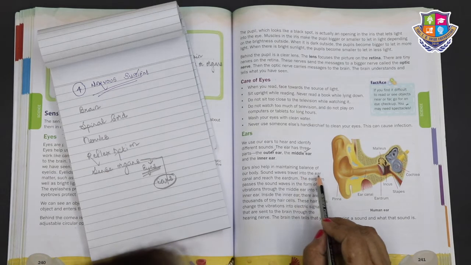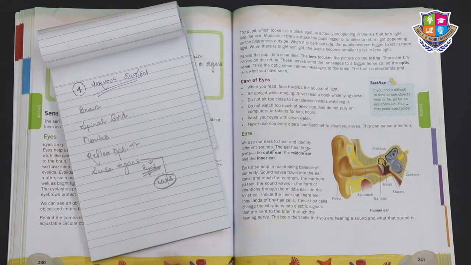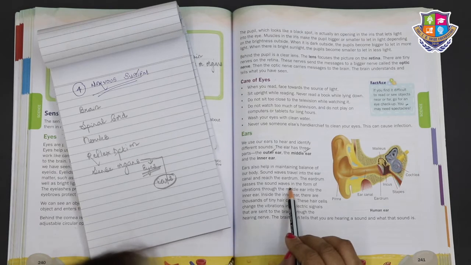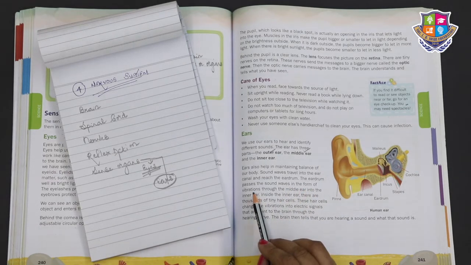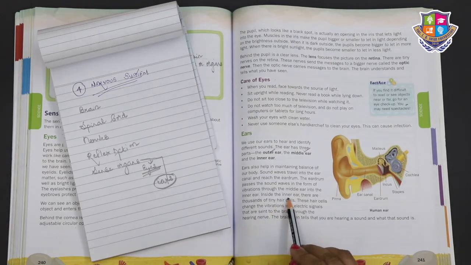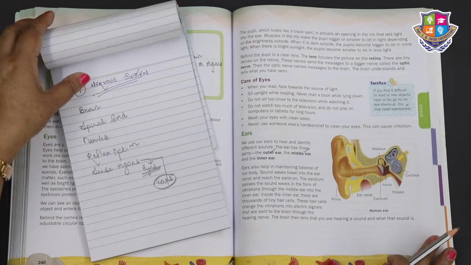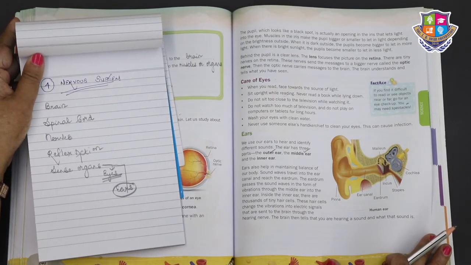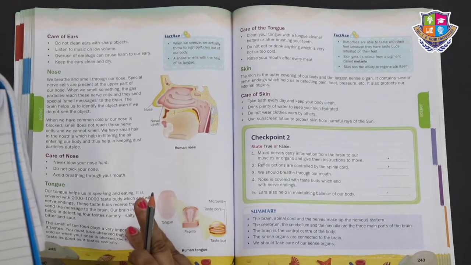Sound waves travel into the ear canal and reach the eardrum. The eardrum passes the sound waves in form of vibrations through the middle ear into the inner ear. Inside the inner ear, there are thousands of tiny hair cells. These hair cells change the vibrations into electric signals. They are sent to the brain through the hearing nerve. The brain then tells that you are hearing a sound and what that sound is.